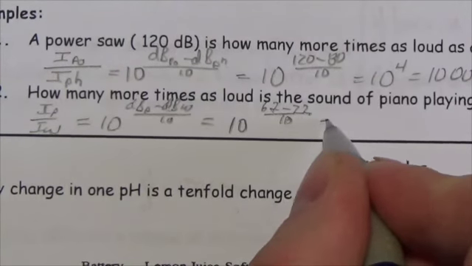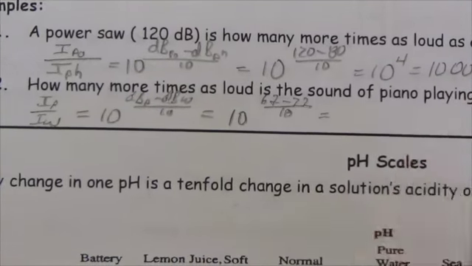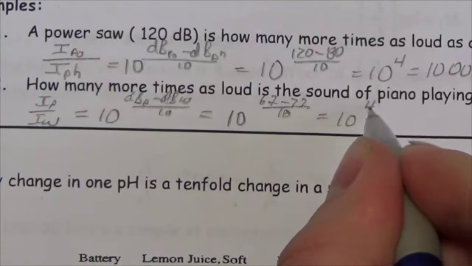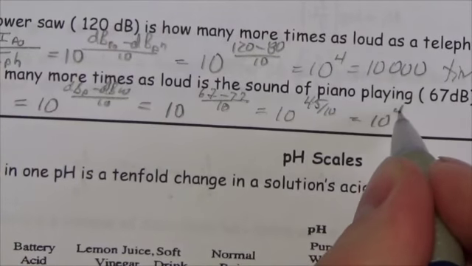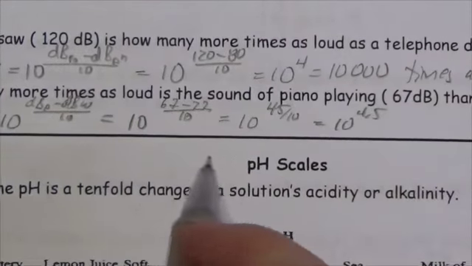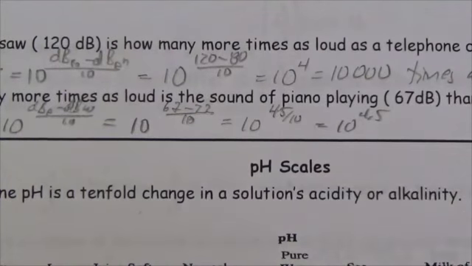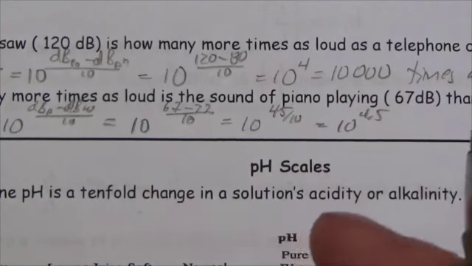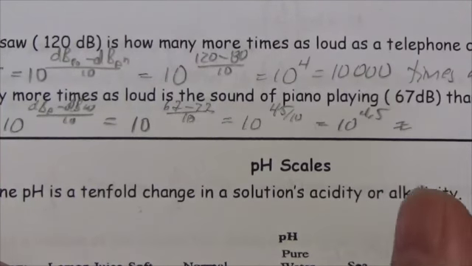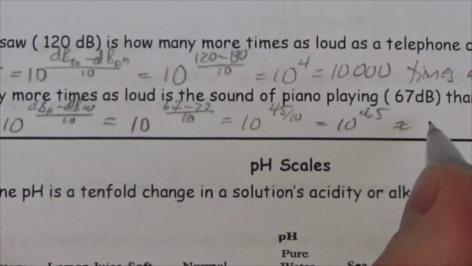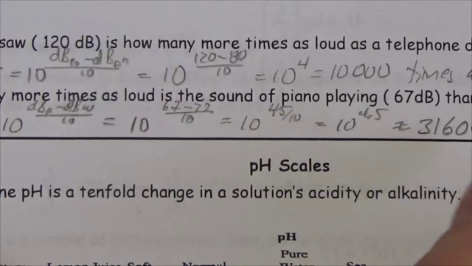So 67 minus 22, just think about it for a second, is 45. So this will be 10 to the 45 divided by 10, or 10 to the 4.5. That's how many times louder the piano is than a whisper. But that's not a particularly useful number because it doesn't really give us a sense of how big this is. So you want to evaluate that in your calculator, and you're going to get approximately 31,600 times larger. It's a little bit larger than that, but just a little bit.